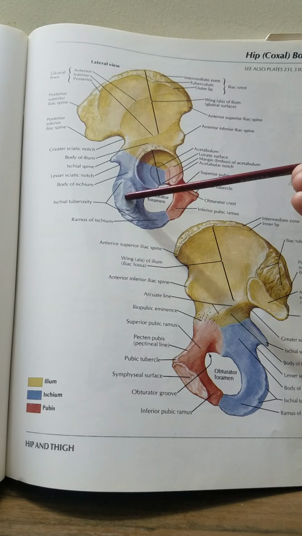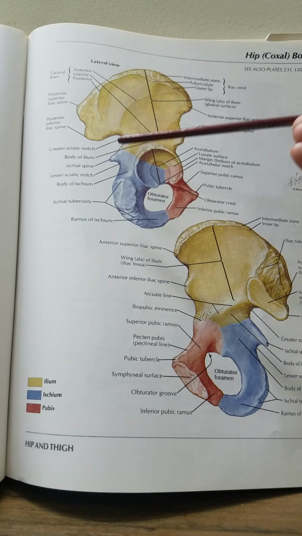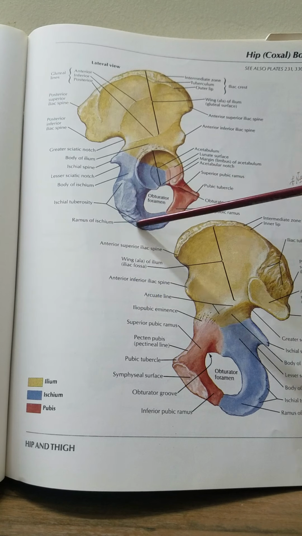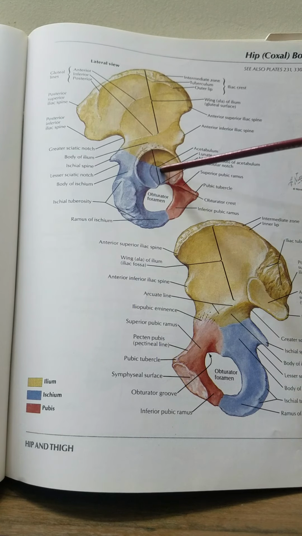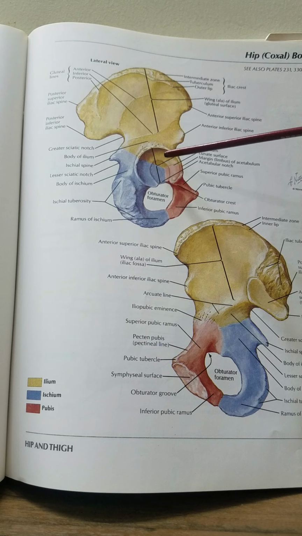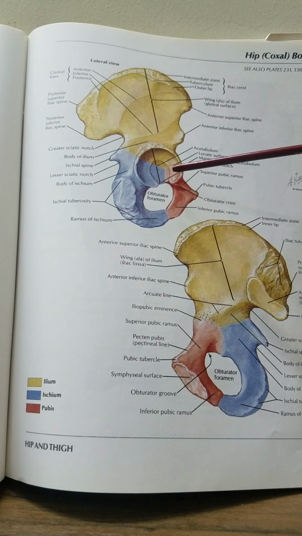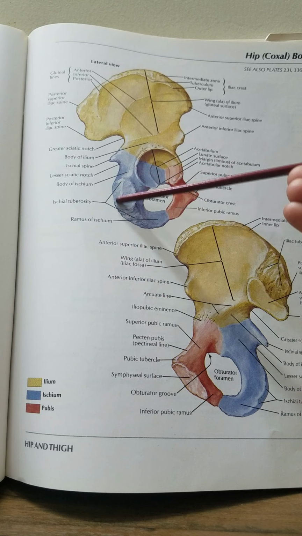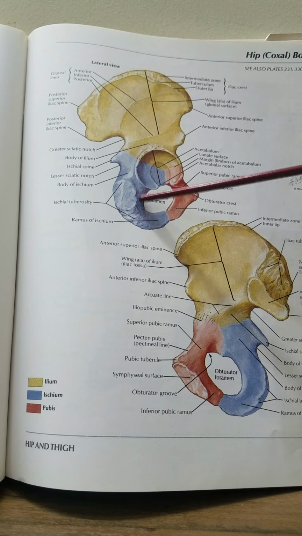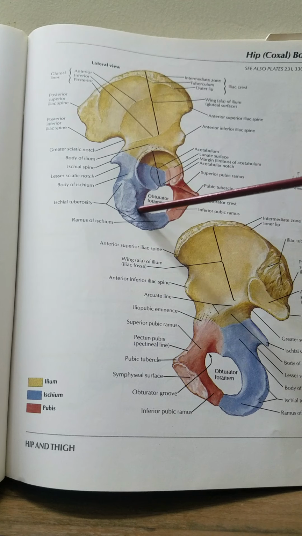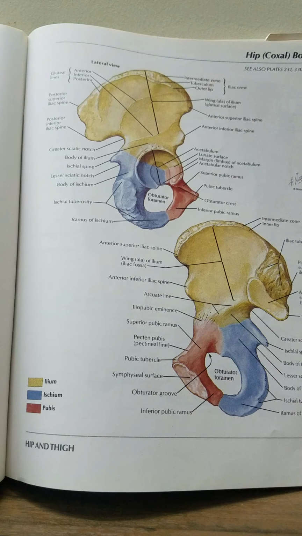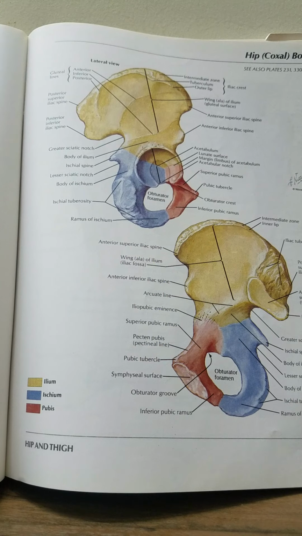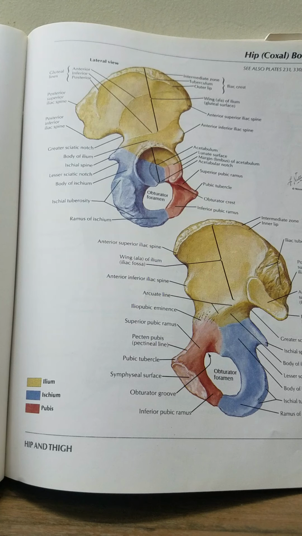Now this is the body of the ischium. The body of the ischium has an upper end and it has a lower end. The upper end fuses with the rest of the bones, the ilium and the pubis, to form the acetabulum. This here is the lower end, and the lower end forms this part known as the ischial tuberosity.